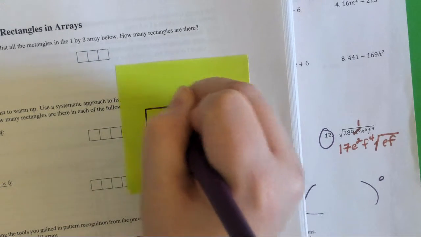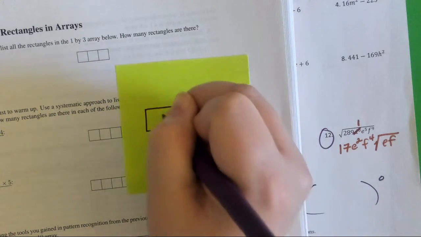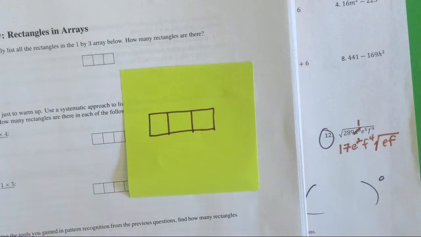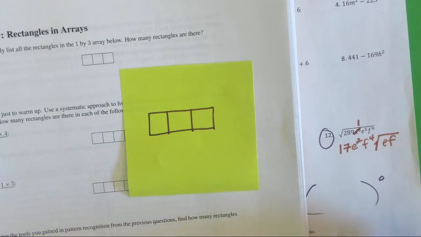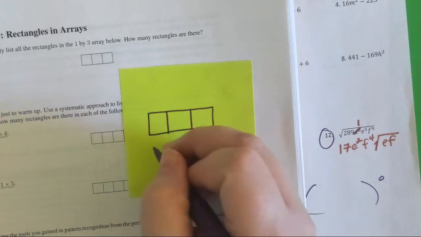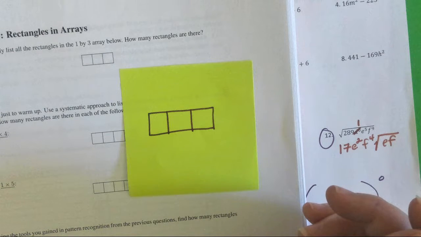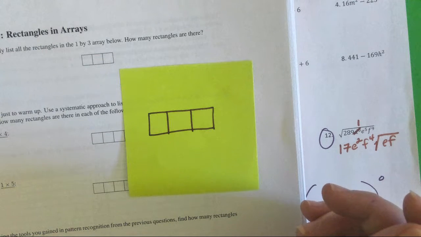Okay, so we start off with a 1 by 3. Okay, so how many rectangles do we have? One, because the rest are squares. Okay, the squares are also rectangles. Squares are rectangles. Rectangles just aren't squares.